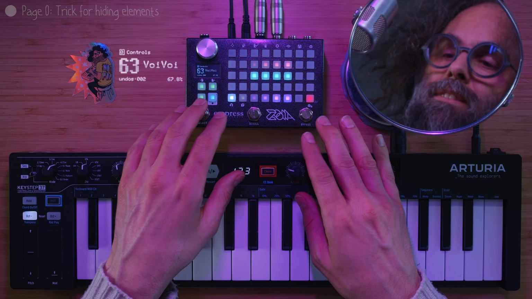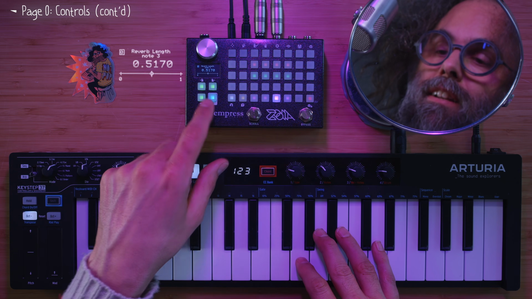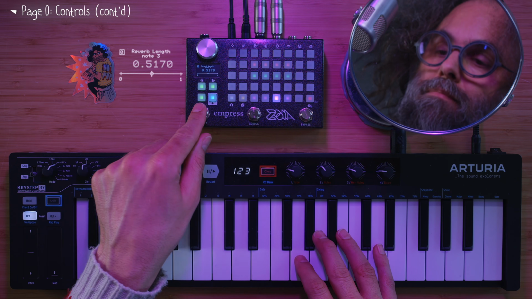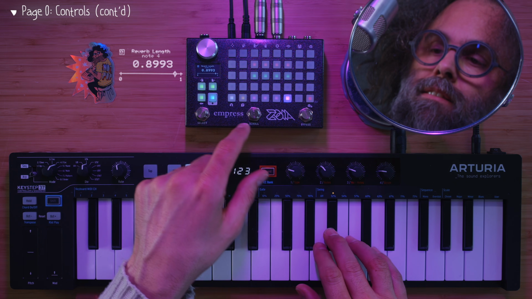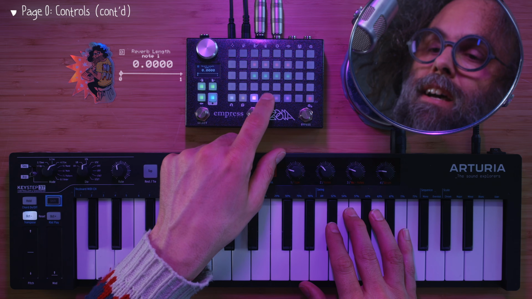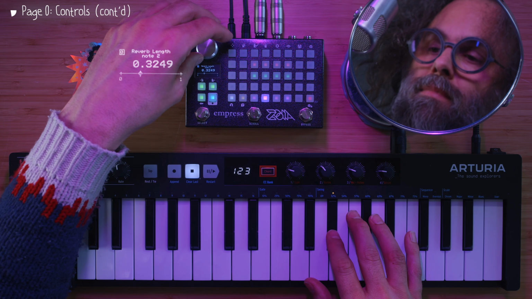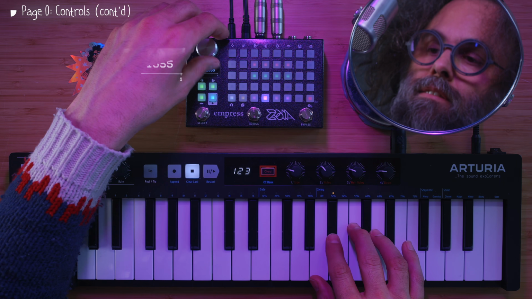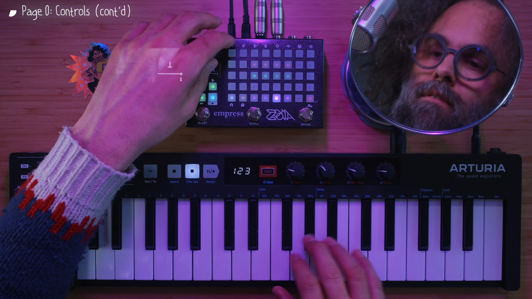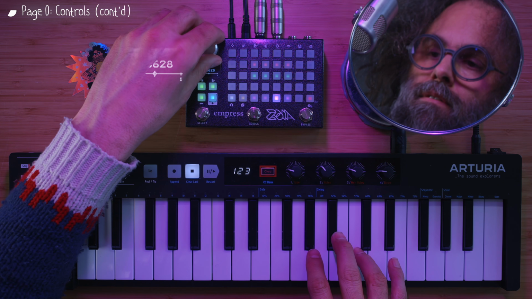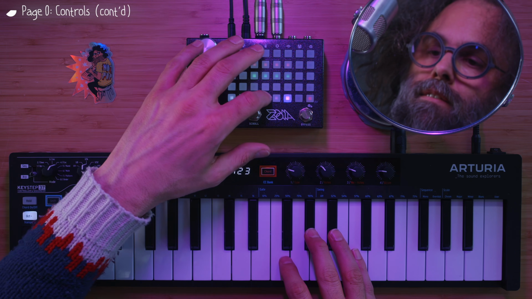unnecessary UI elements. Cool. The next one here is the reverb length, and in order to access the reverb, I need to turn on the reverb with this. Same thing there, you can dial in your 4 different presets. Shortest, medium, longer, very long.